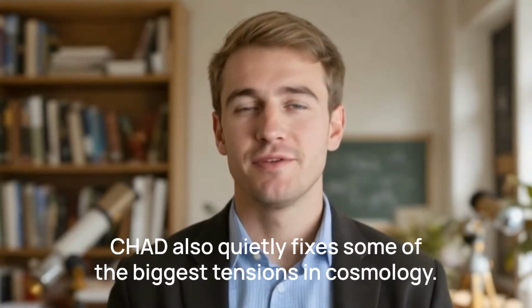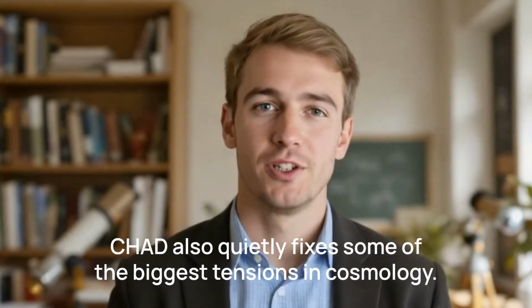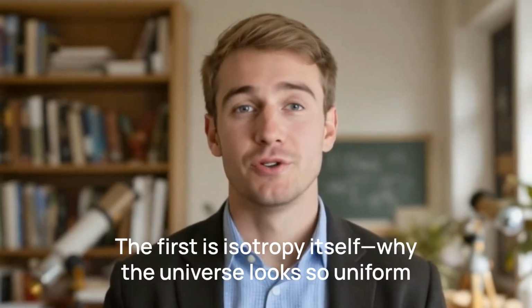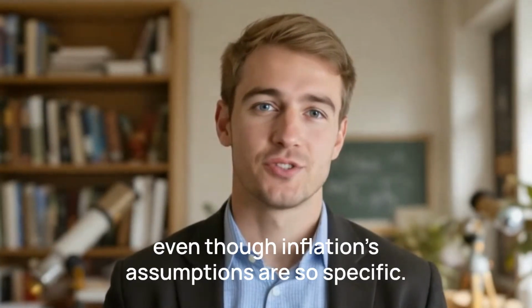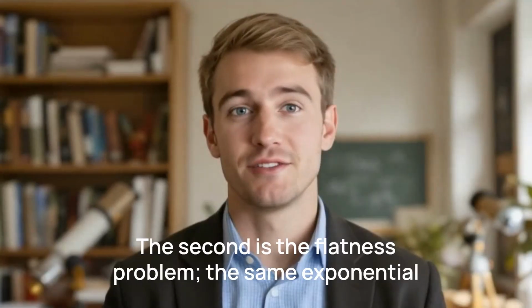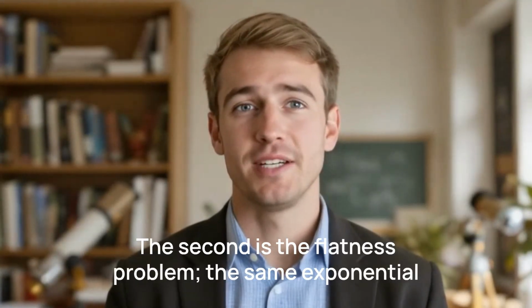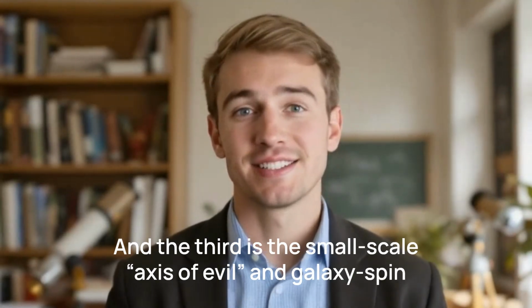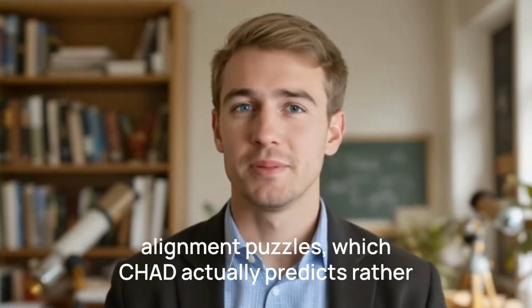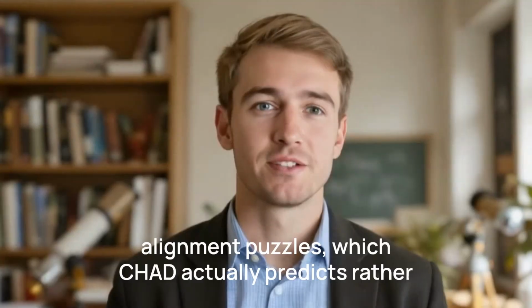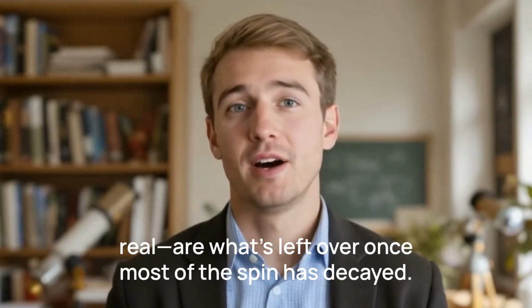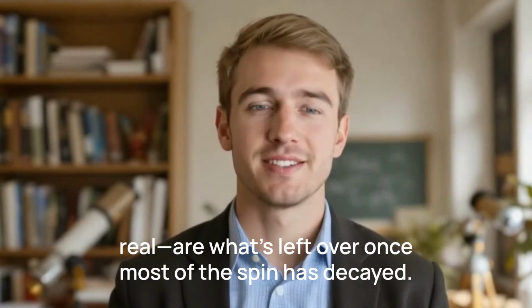CHAD also quietly fixes some of the biggest tensions in cosmology. The first is isotropy itself. Why the universe looks so uniform even though inflation's assumptions are so specific. The second is the flatness problem. The same exponential damping that kills vorticity also drives the curvature to near zero. And the third is the small-scale axis of evil and galaxy spin alignment puzzles, which CHAD actually predicts rather than explains away. Those residual alignments, tiny but real, are what's left over once most of the spin has decayed.